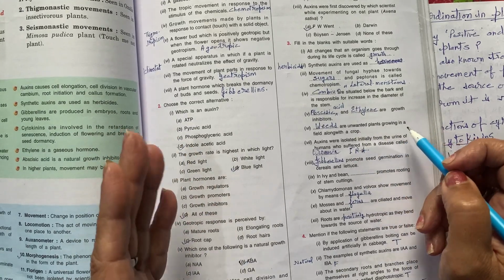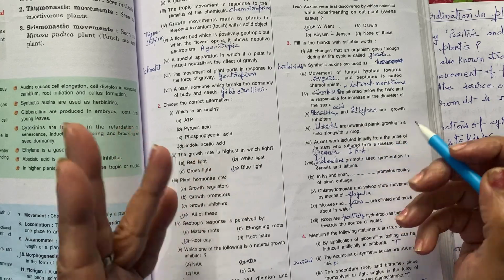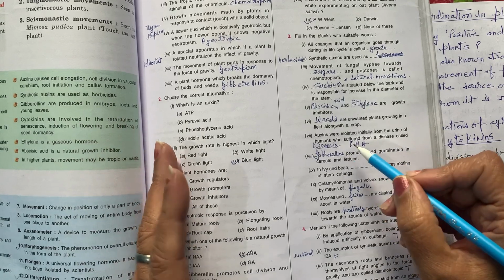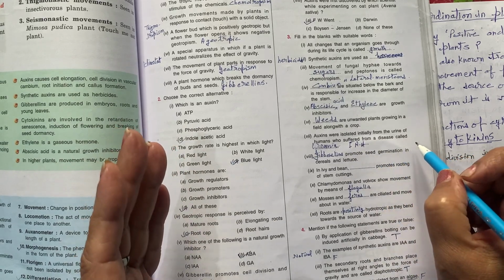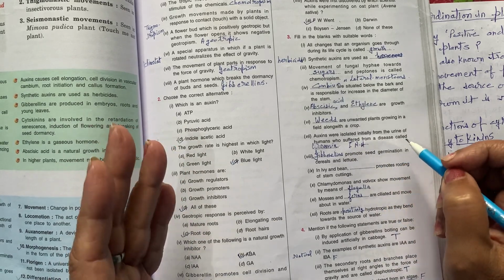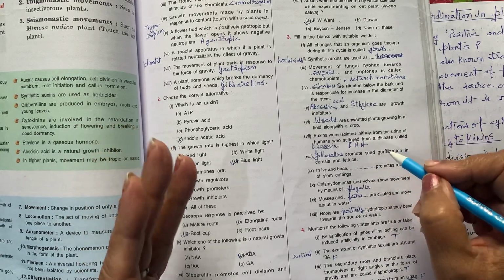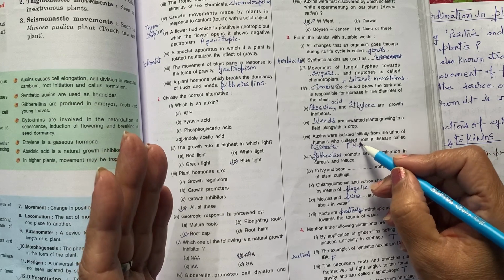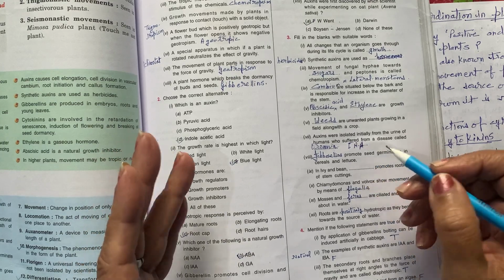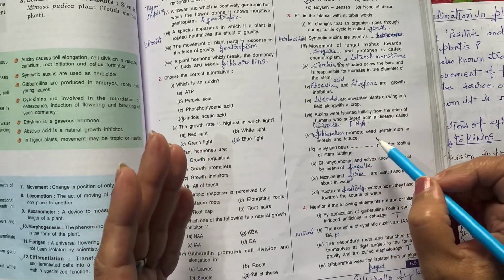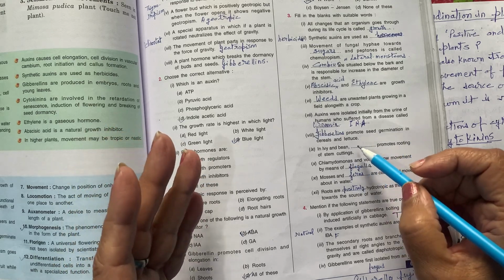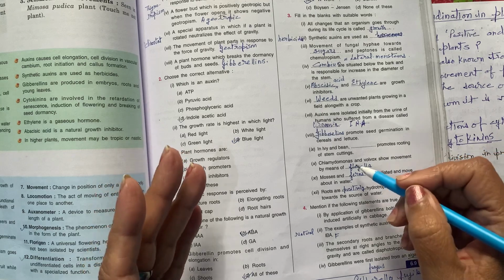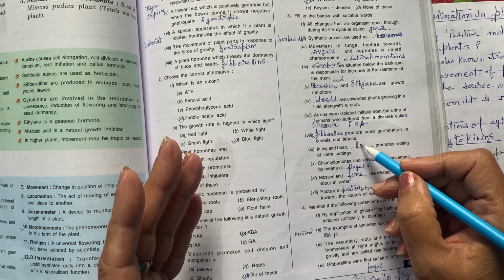Weeds are unwanted plants growing in a field along with a crop. Auxins were isolated initially from the urine of humans who suffered from a disease, it is uremia, and the auxin which is isolated is indole acetic acid, IAA, right? Gibberellins promote seed germination in cereals and lettuce. In ivy and bean, that promotes rooting of the stem cutting, it is the auxin.